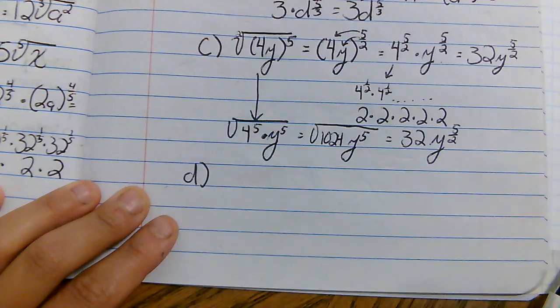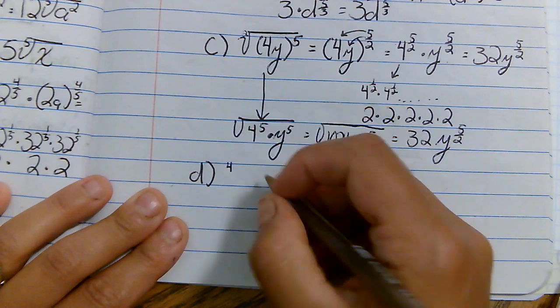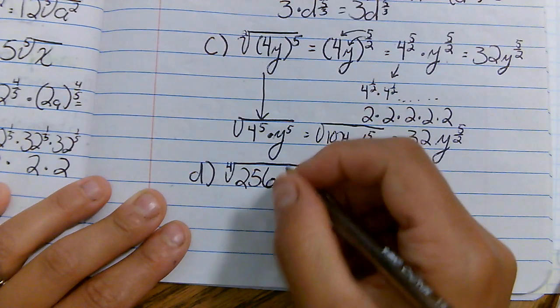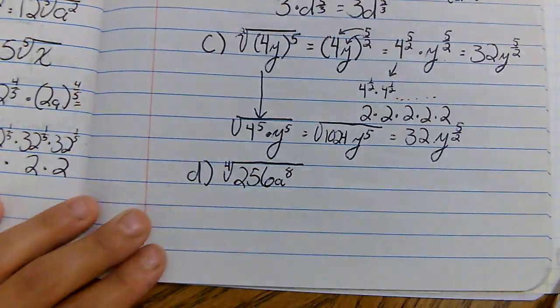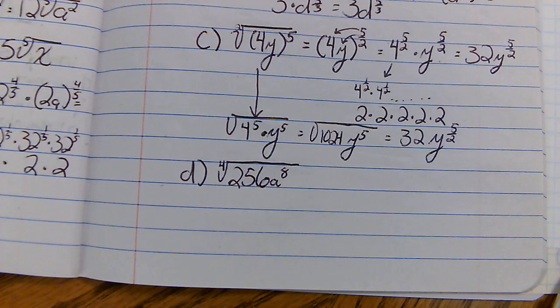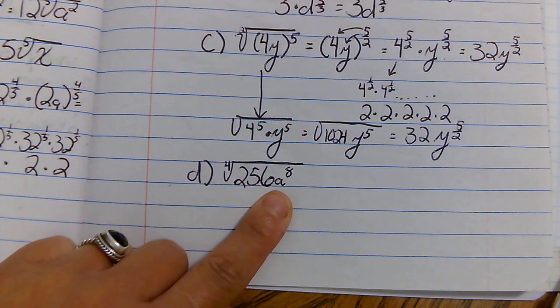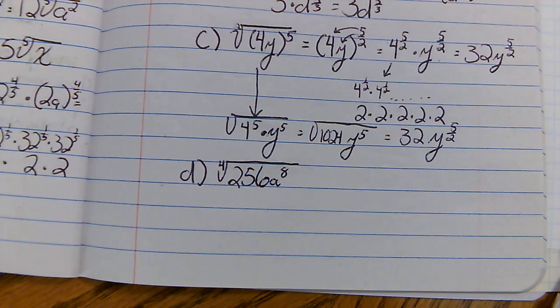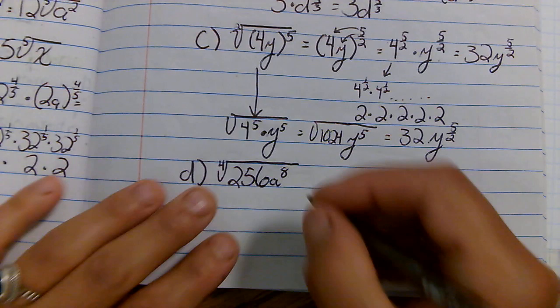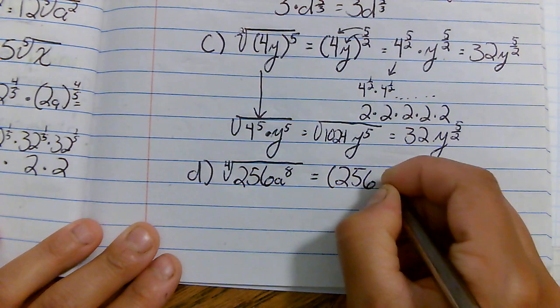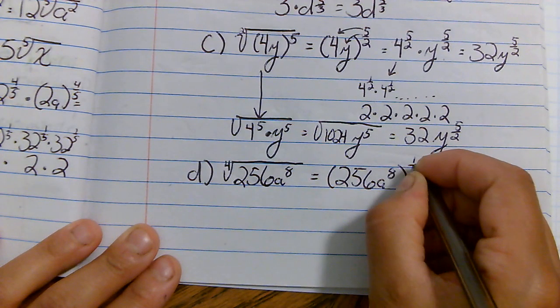Alright. Let's say we had the 4th root of 256 a to the 8th. Now, notice no parentheses. There are no parentheses. So, you have to do this with the 8th, to the 8th power only being applied to the a. Okay? So, I'm going to do this. So this would be 256a to the 8th to the 1/4 power.